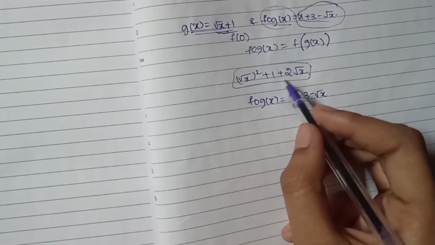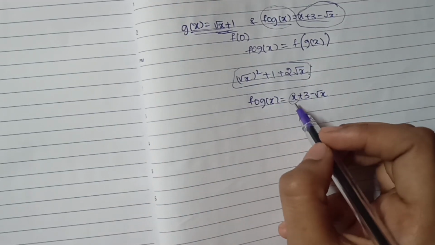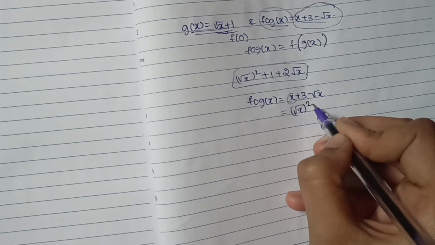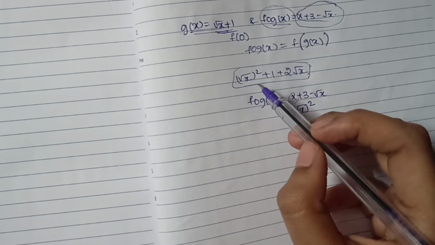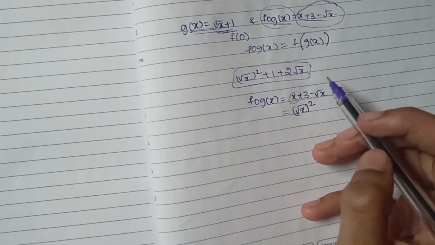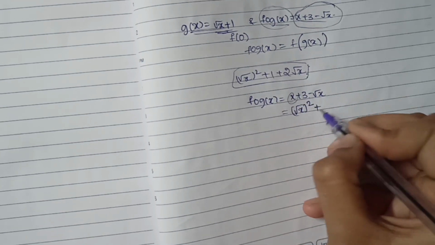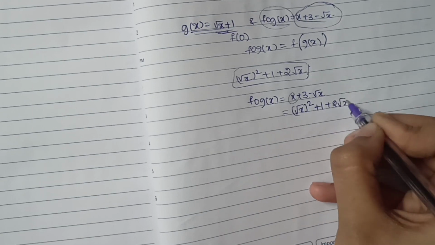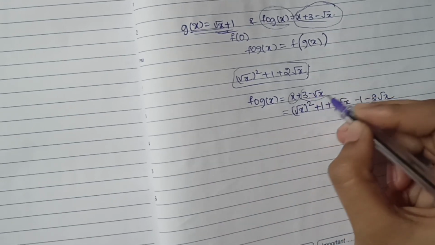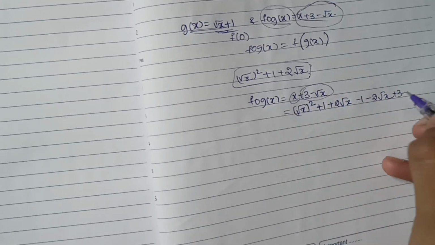Now I think we can write x as root x whole square, right? So root x whole square plus 1 plus 2 root x will be g of x whole square. So I will give plus 1 plus 2 root x and I will also subtract it, minus 1 minus 2 root x, and the leftover terms are plus 3 minus root x.